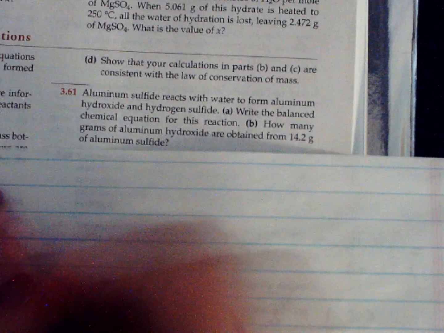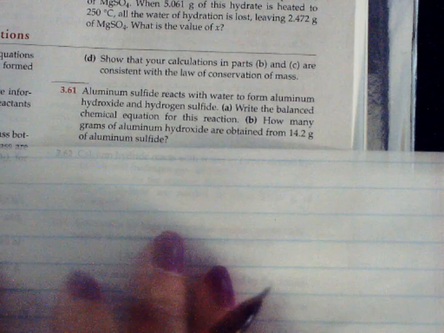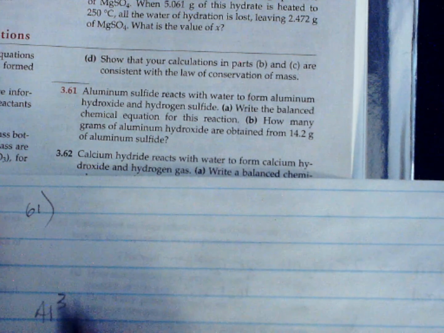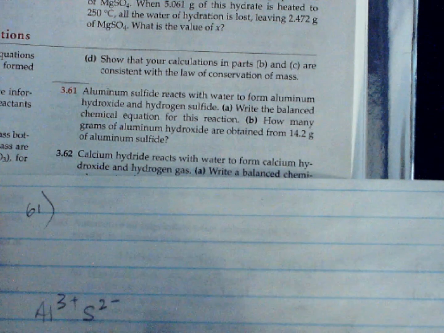So for question 61, they tell you that you have aluminum sulfide. So what's the formula for aluminum sulfide? Well, aluminum's 3+, sulfur is 2-, so what, crisscross, what do you end up with?